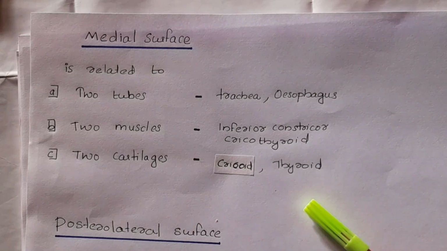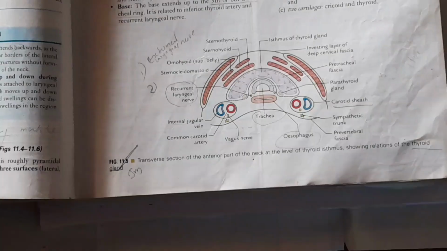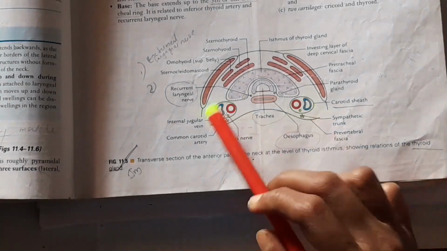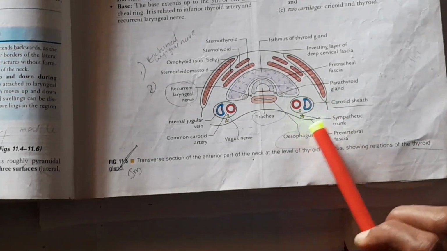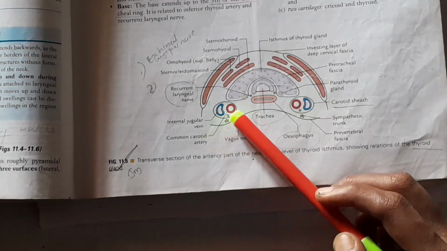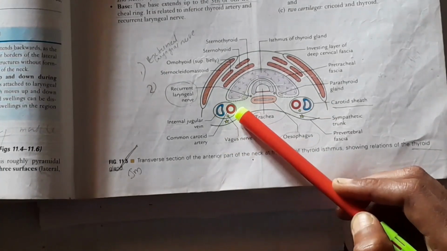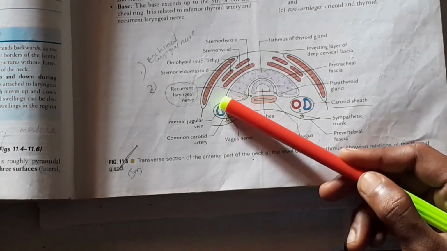And the next surface is the posterolateral surface. Okay, this is the posterolateral surface. The posterolateral surface is related to the carotid sheath and its contents. Okay, this is the carotid sheath and the contents. What are the contents of the carotid sheath? Here we can see the common carotid artery, internal jugular vein, and the vagus nerve.